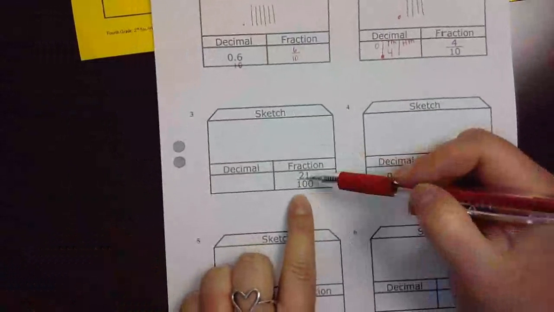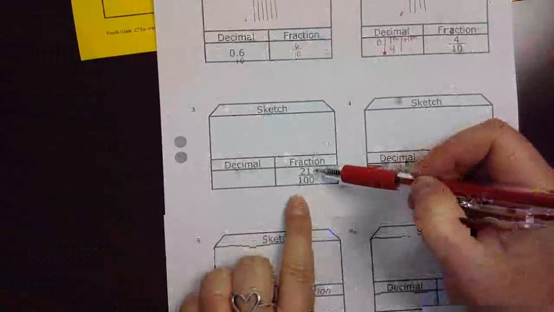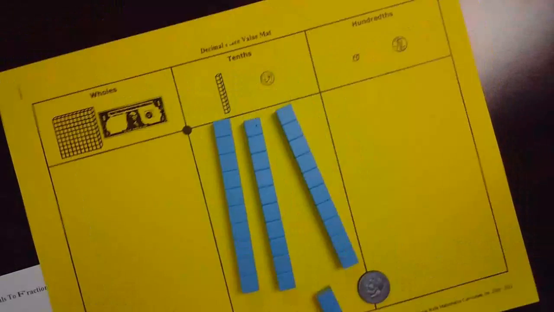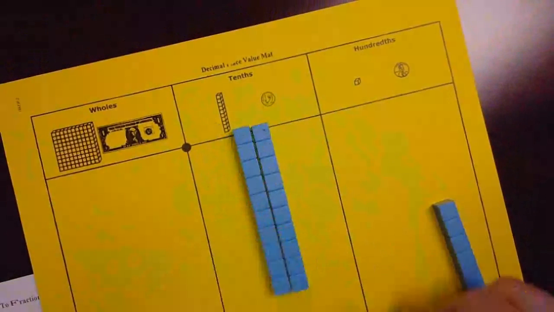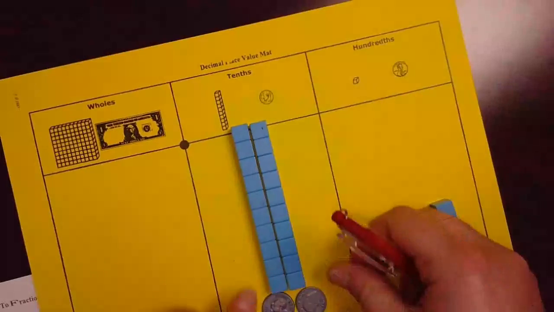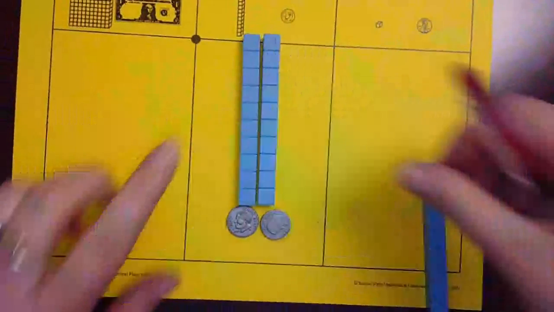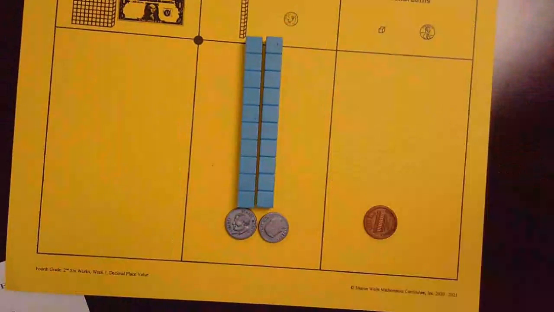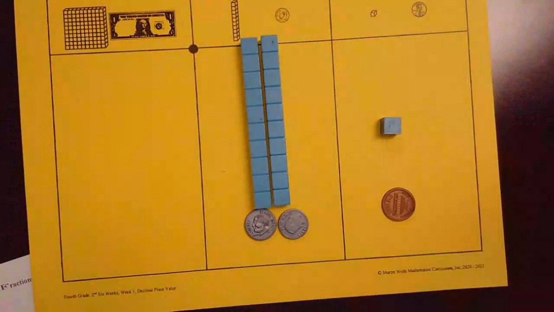Okay, let's take a look at, I like this one right here. The way to say this fraction is 21 hundredths. So here's 10, 20 cents, 21 cents, or I could say 21 hundredths.